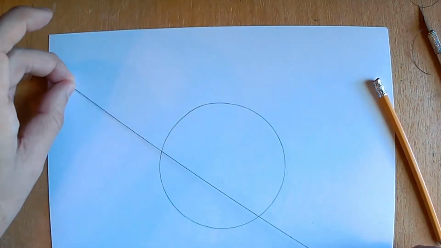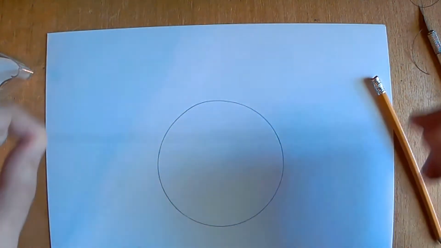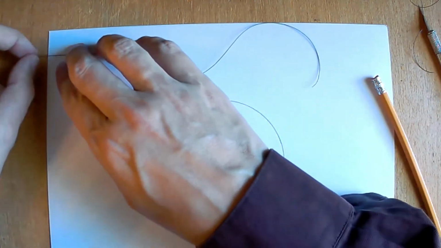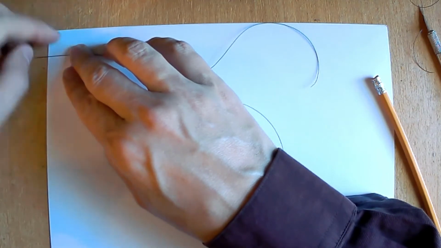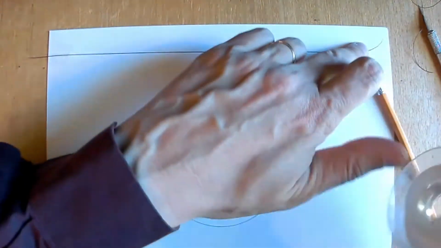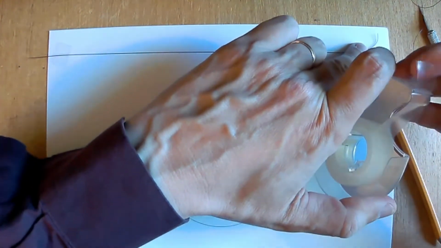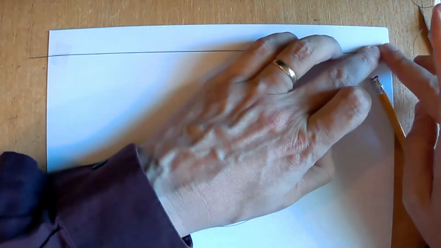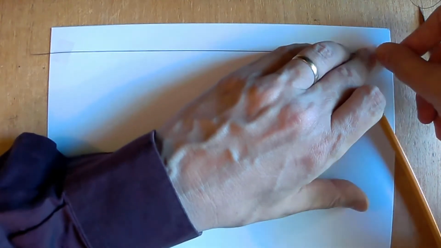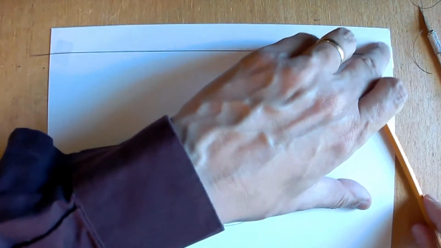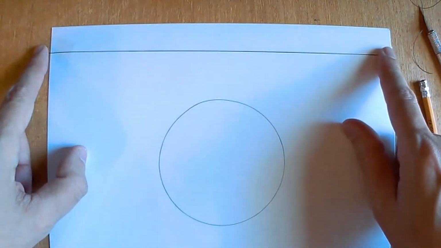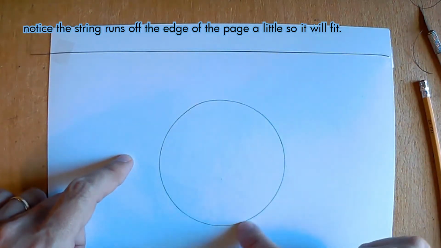Ooh, a little bit longer than the paper, so we'll put it right here. We'll start it right there, and we'll end it right there. All right, and you want to stretch it tight because you don't want any slack in it, so we can get as accurate a measure as we can. There. So this distance here is how far around this circle is.